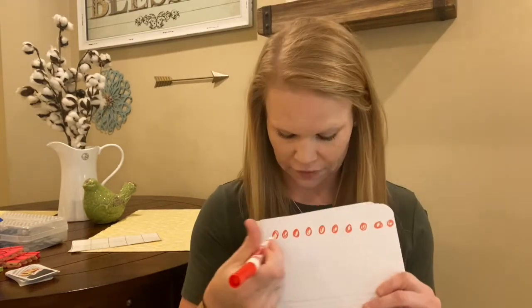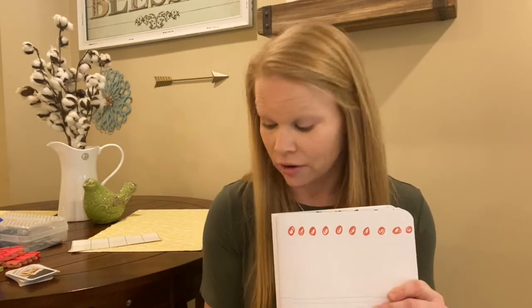Now you can draw them 10 straight in a line, or you can draw 5 on top and 5 on bottom, like a ten frame. But it tells me that 2 flew away. When we're doing subtraction sentences, we cannot erase those 2, because if we erased them, then we wouldn't know what the other part was.